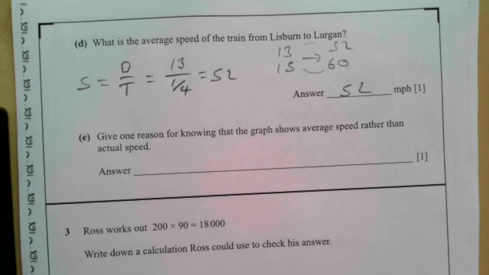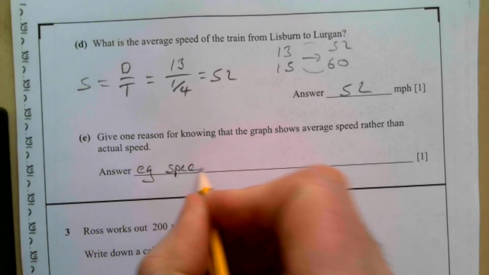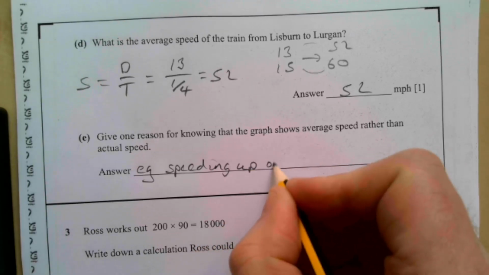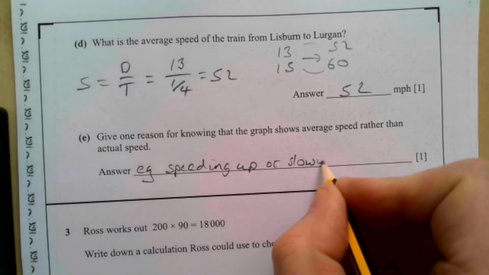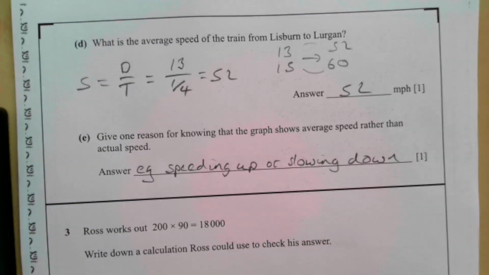So just for example, speeding up or slowing down, we can make that work. All right.